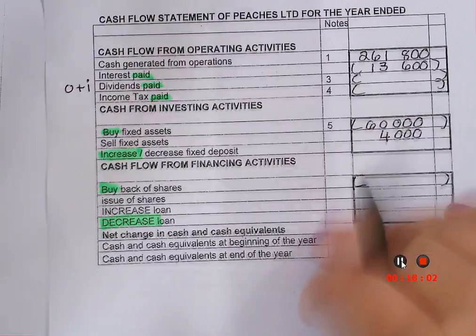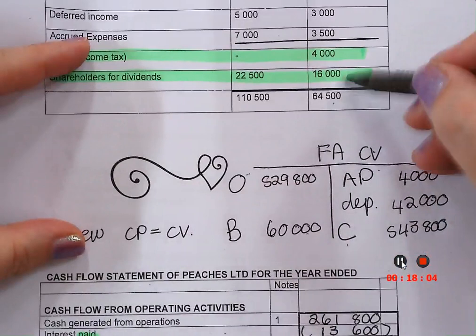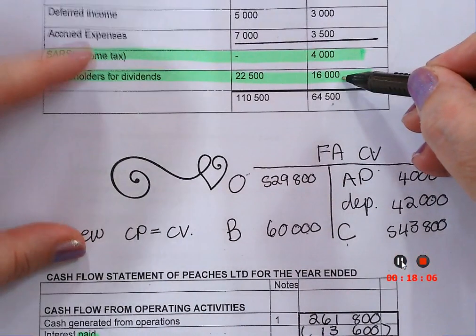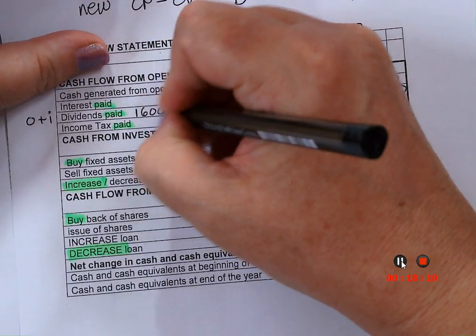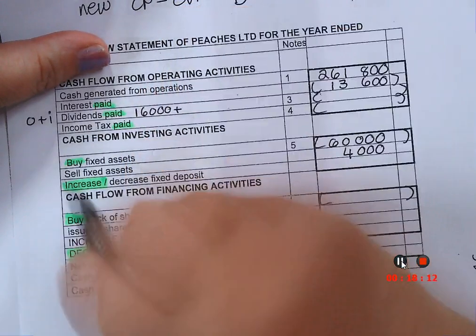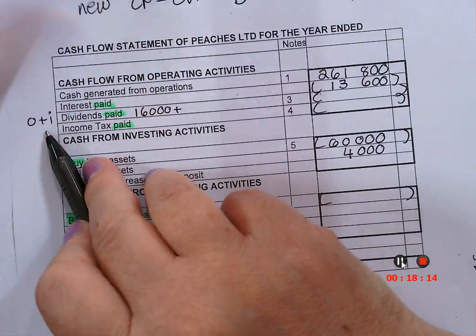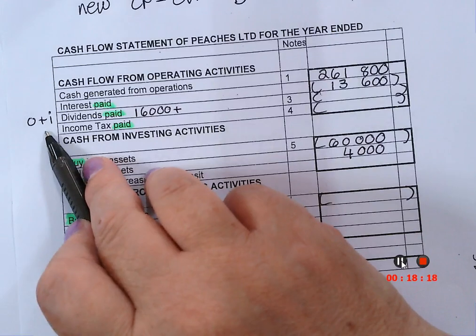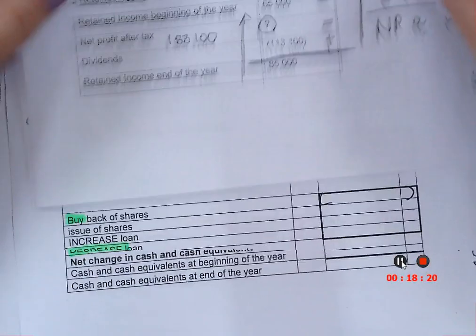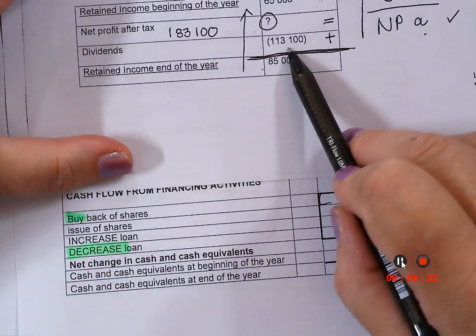Opening is 16,000. So yes, I've got 16,000. Interim, they will either give me information or they'll give me a retained income. They gave me a retained income, but the retained income only gives me the total.